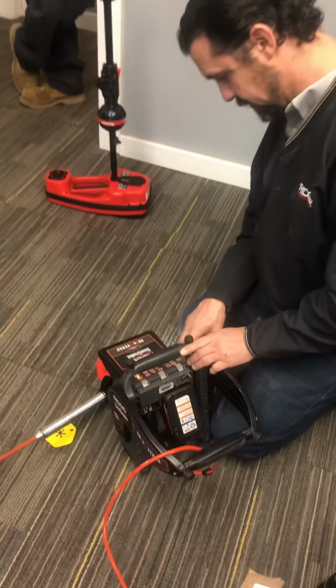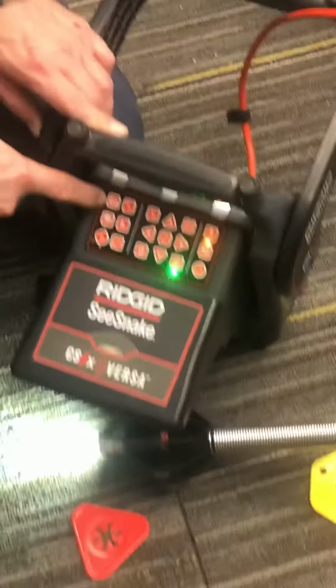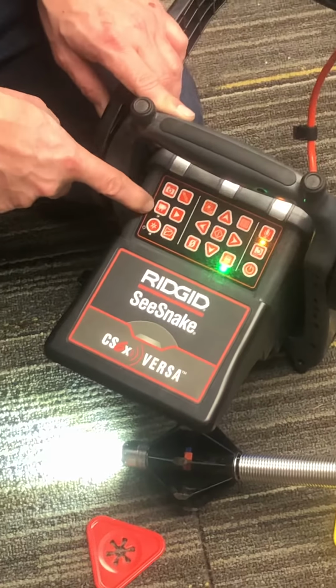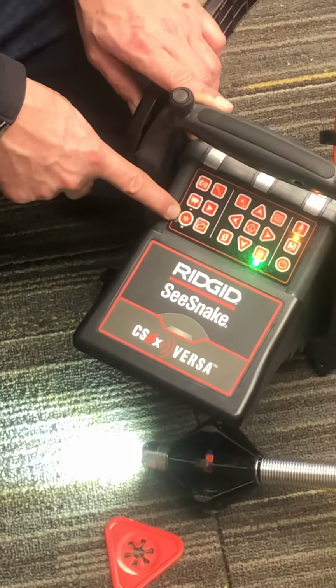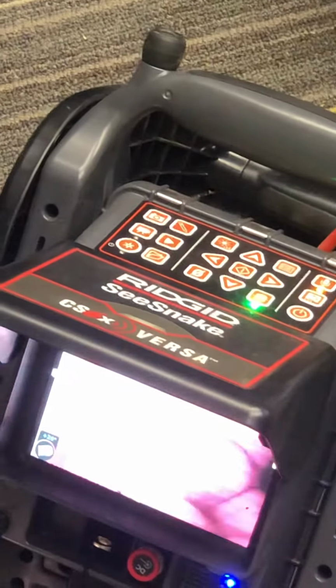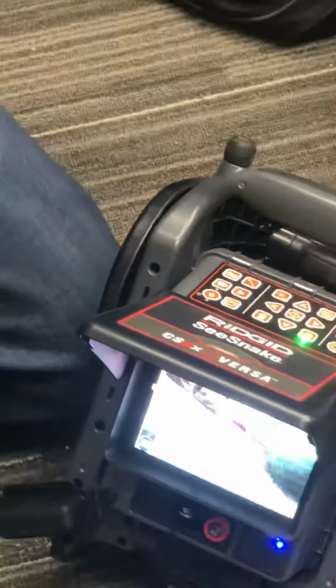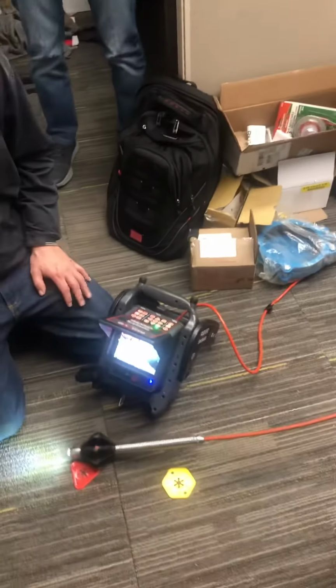So you see these 3 buttons here? These are going to be how you're going to capture your media. This is going to be a still image camera. This is going to be your full frame video. This has a compressed video feature. I don't recommend using this because what that does is it senses when the camera's moving down the line, and when it's not moving, it slows the frame rate of the video down to take up less storage space when you're collecting media.